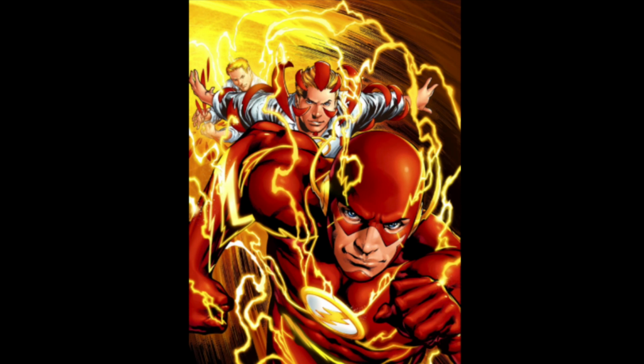Your first Flash movie should be like a simple Captain Cold or a less simple Reverse Flash film. That should be your first Flash movie. So that's what I'm gonna do for this. I'm gonna have this be a simple, light-hearted Flash movie in the vein of Ant-Man or something.